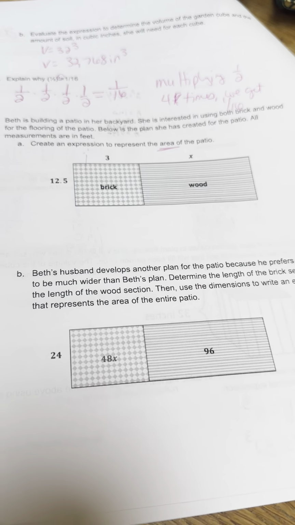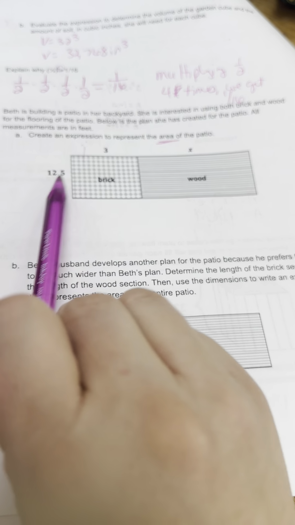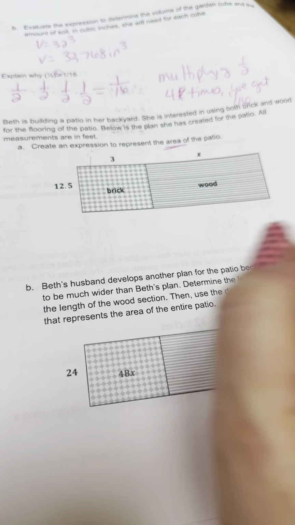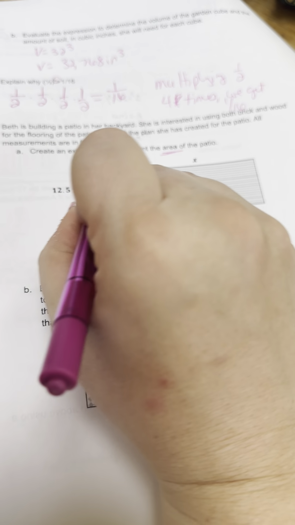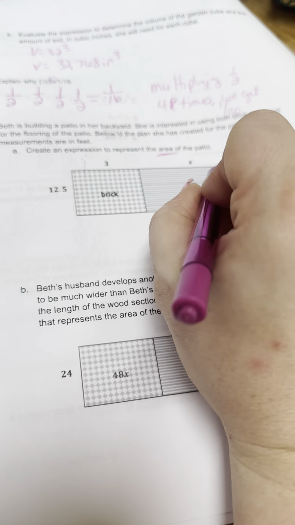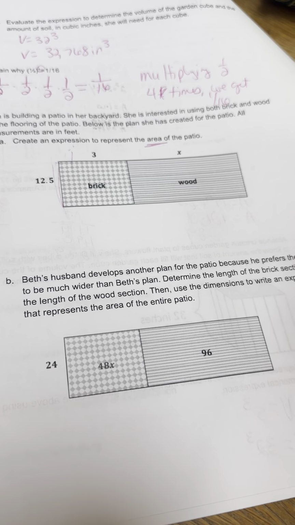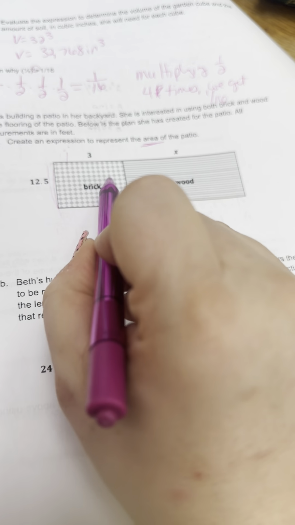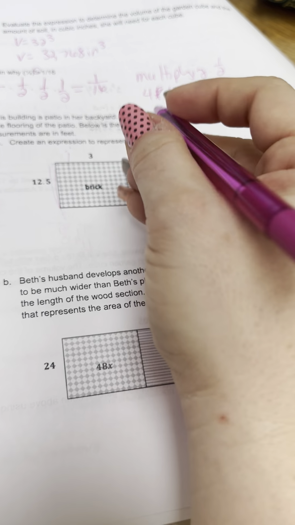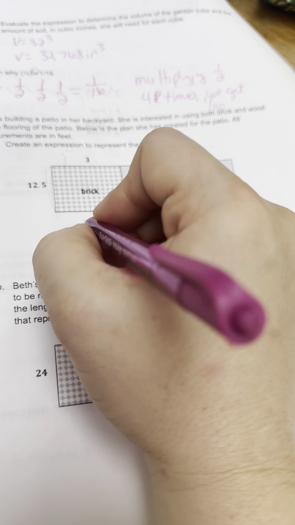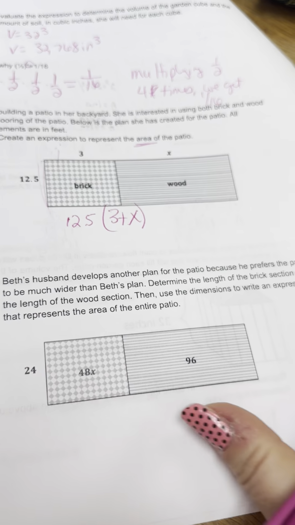So we're talking about area. In order to find area, we have to do length times width. Our length here is this 3 and this x, and our width is this 12. So we would have to add this piece and this piece together, and then multiply times that 12.